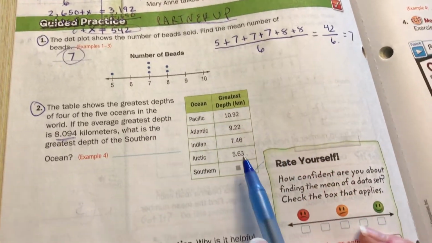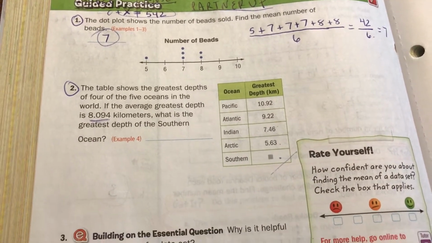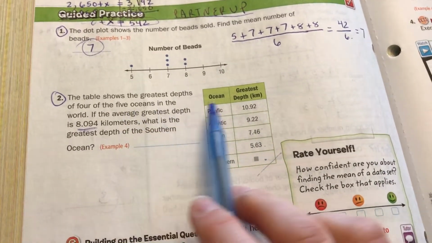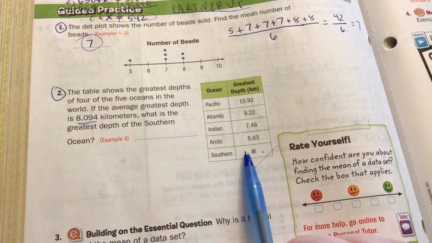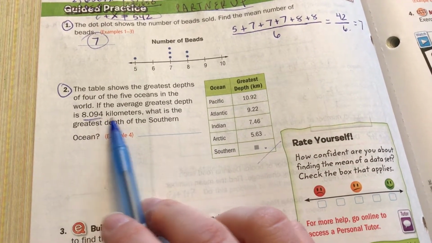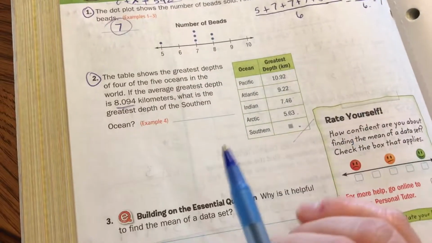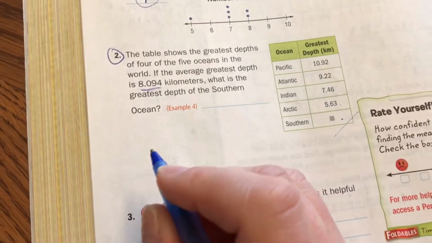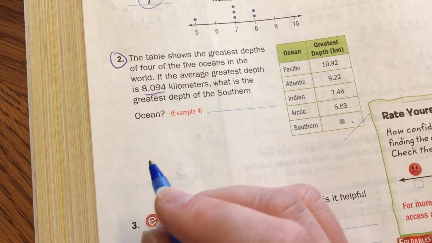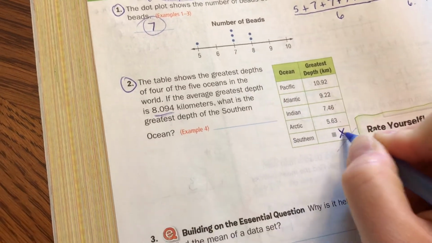Okay, so now you're going to try this one. If you need me to help set it up, you can watch me set it up, but then I want you to solve it. It says the table shows the greatest depths of 4 of the 5 oceans in the world. If the average greatest depth is 8.094 kilometers, what's the greatest depth of the Southern Ocean? So here, if you want me to help you set it up with me, and then I want you to try to solve it. So I'm going to put these all out, and I'm going to call this X.